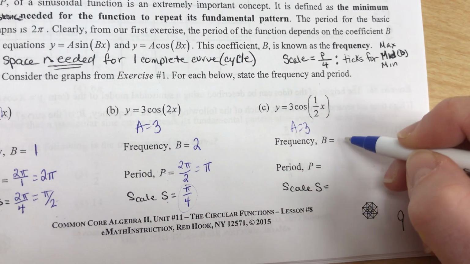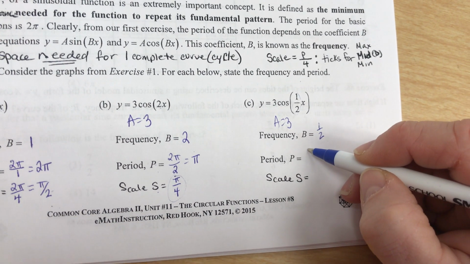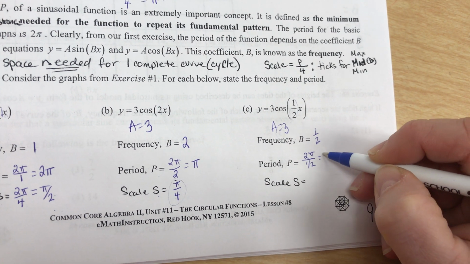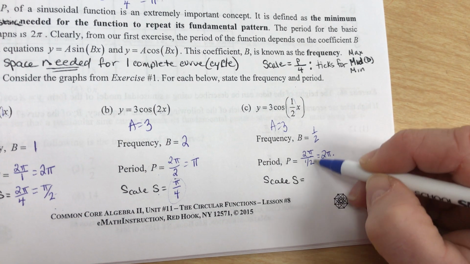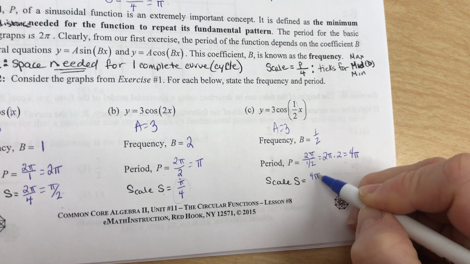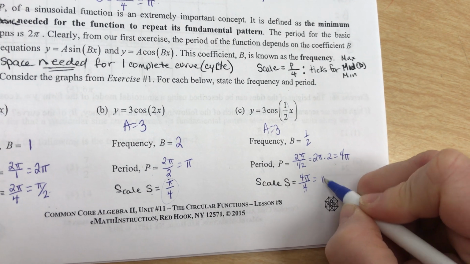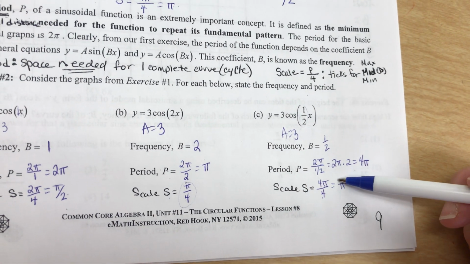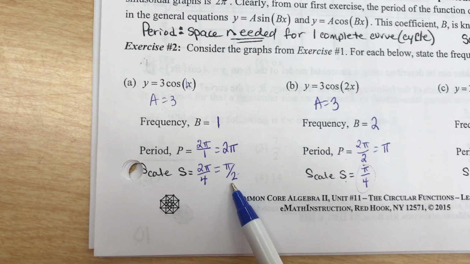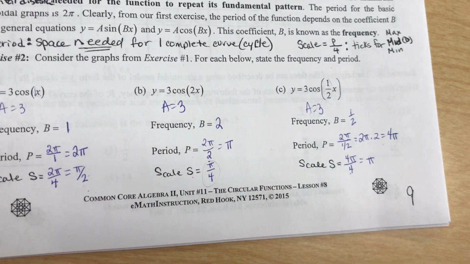A is still 3. B is this value, 1/2. So, like I showed you before, it's 2 pi over 1/2, which is really 2 pi times the reciprocal, 2, giving us 4 pi. 4 pi is the period. Scale gets period divided by 4 because of the 4 quarters. That gives me pi. So now pi is bigger than the half pi you've been doing for 2 days. If the tick marks get bigger, you're going to see less. That's why we're only seeing a half.